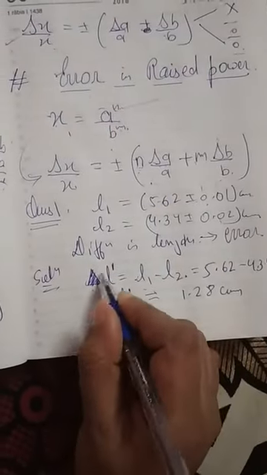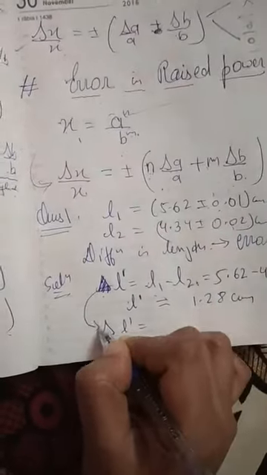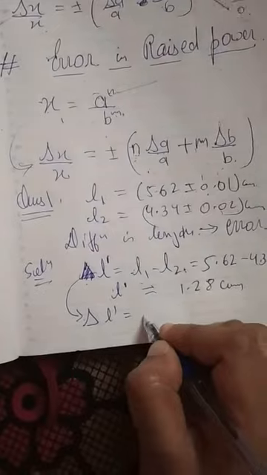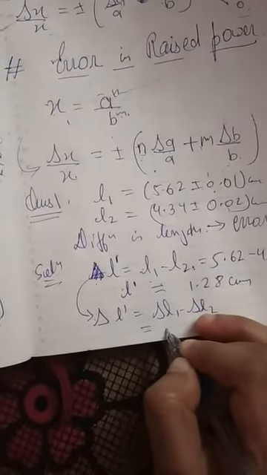So delta L dash will be the error. This L dash is the difference of L1 and L2, and the difference of absolute errors is delta L1 minus delta L2. Yes, the difference also contains error.